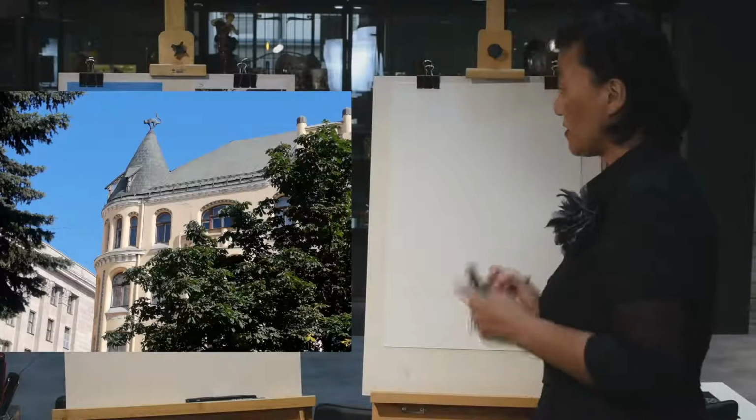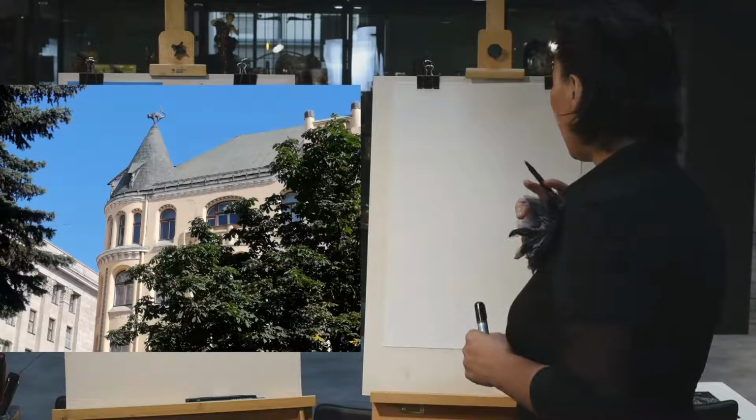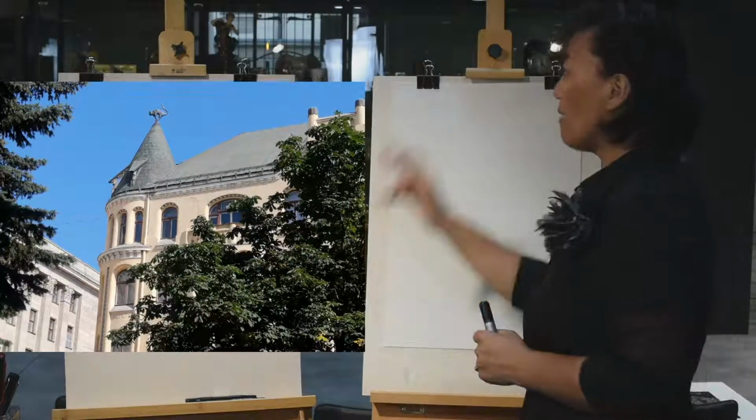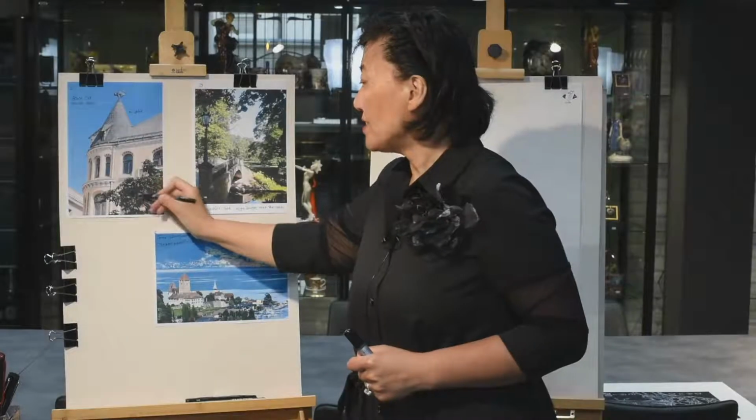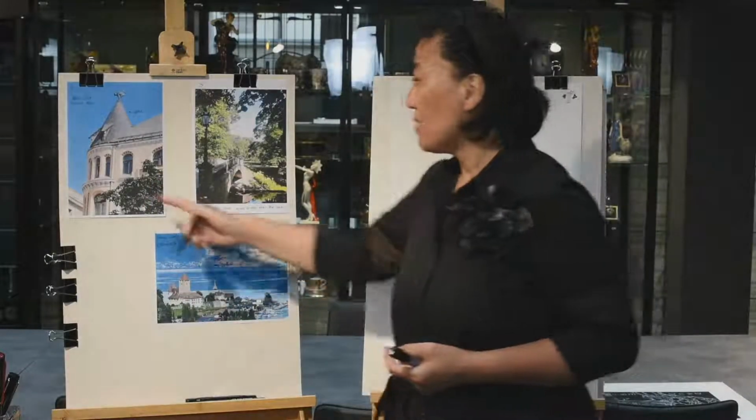For me, if I draw this, I will choose to start with this because this will be easy, and then you have more time to feel and to adjust. If you are scared, this main part is only shadow.